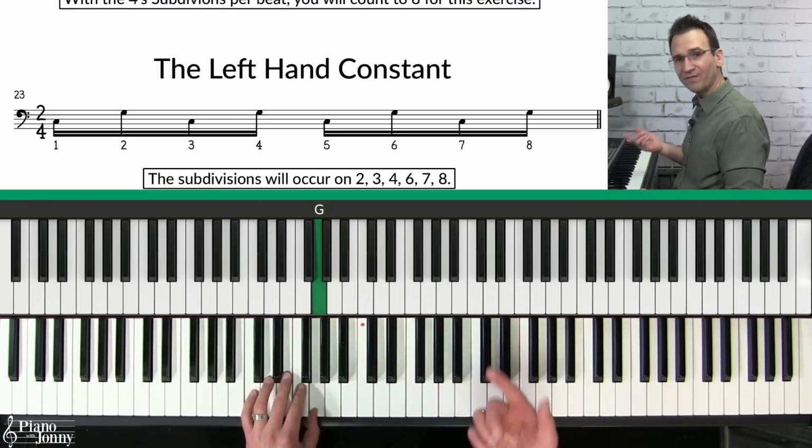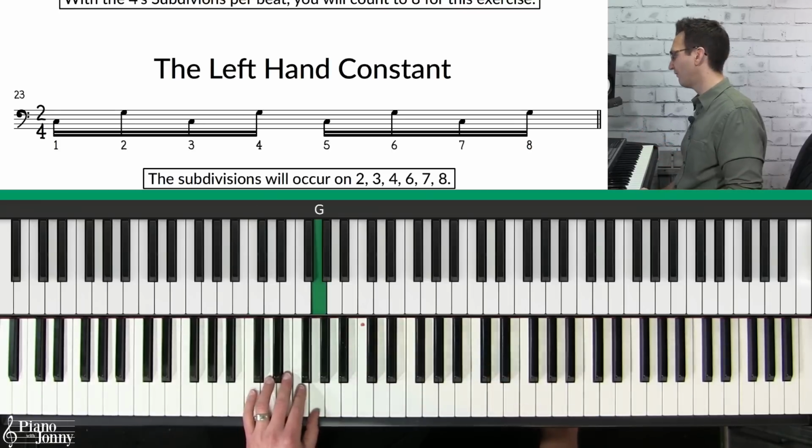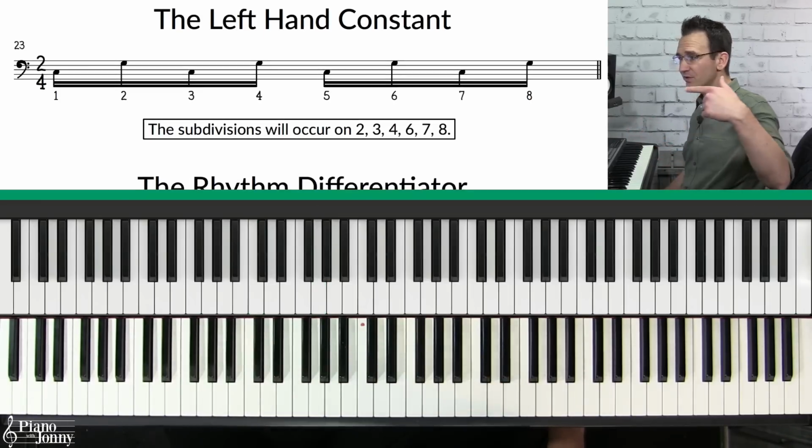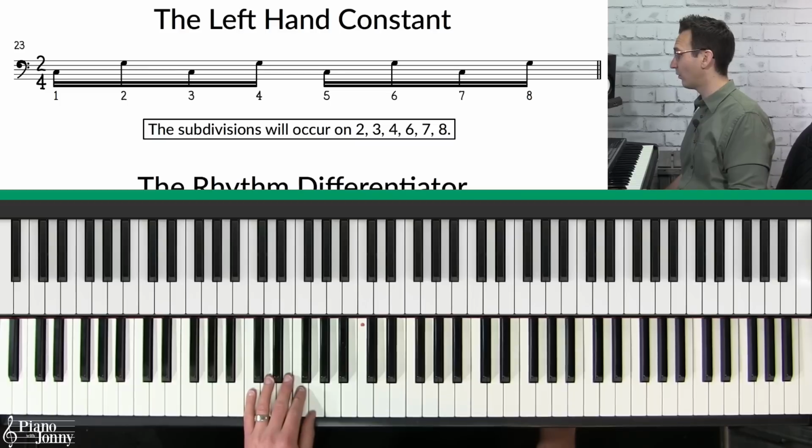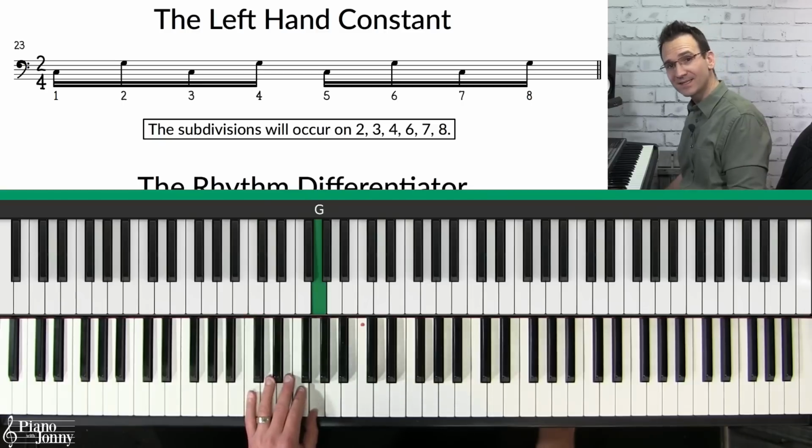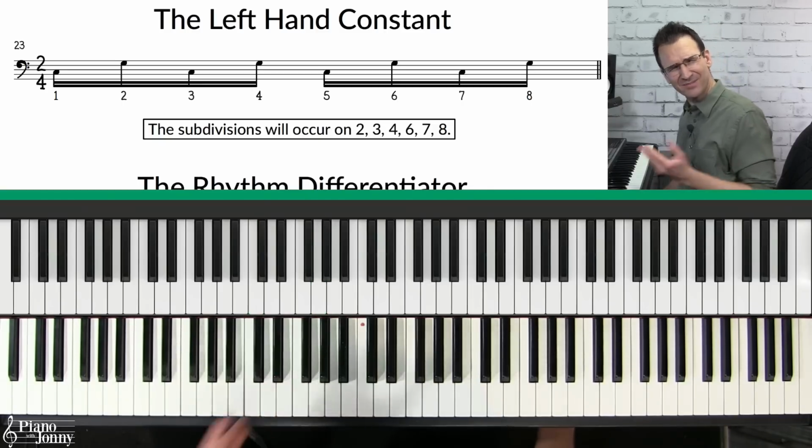1, 2, 3, 4, 5, 6, 7, 8. Your subdivisions will occur on 2, 3, 4, 6, 7, 8. Does that make sense?